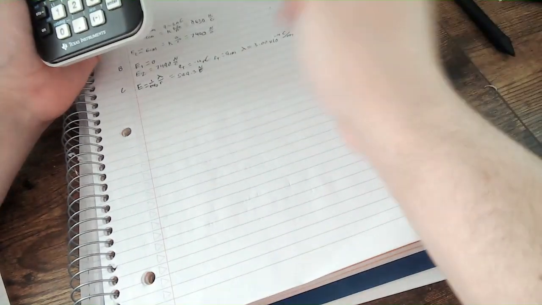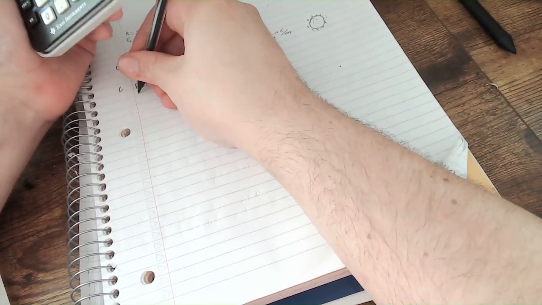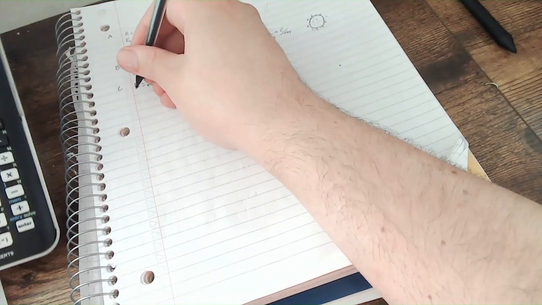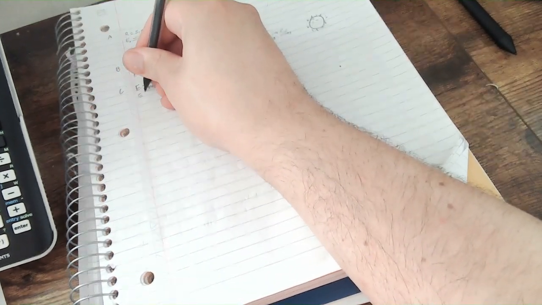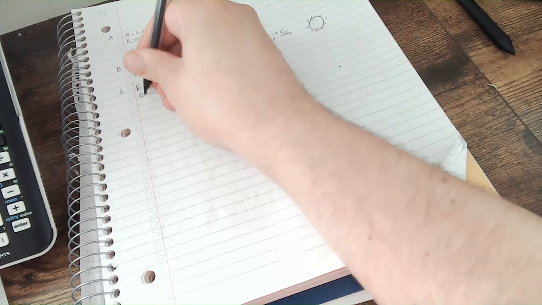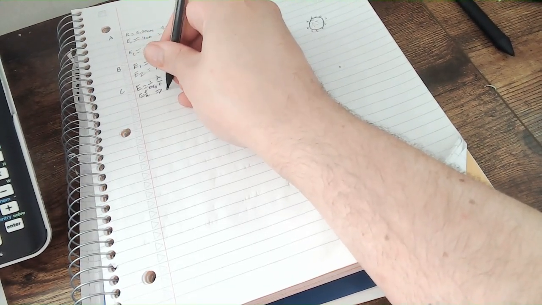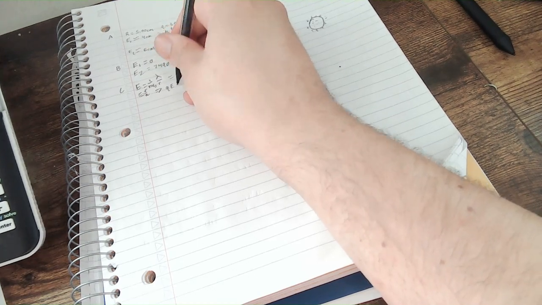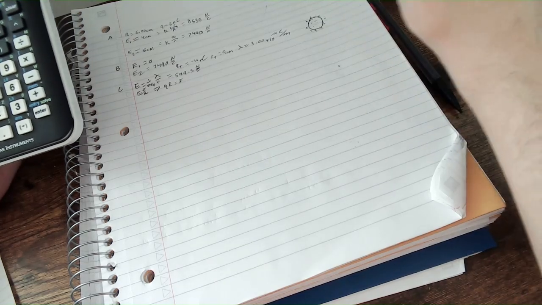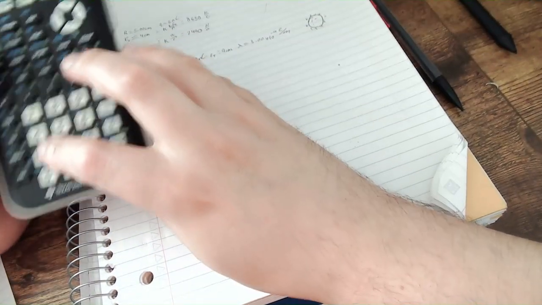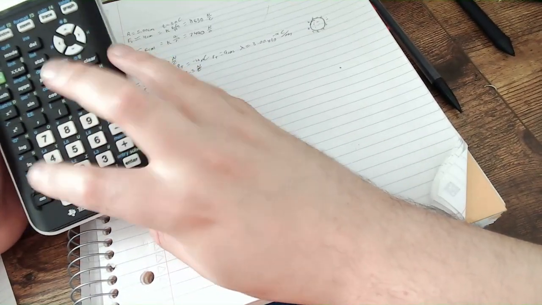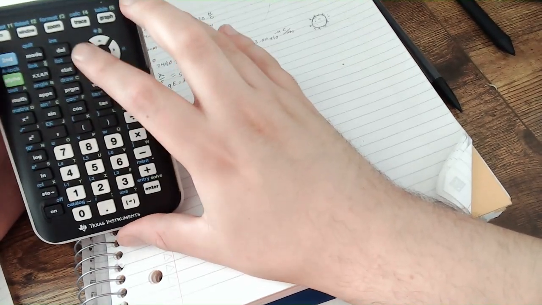Okay, and now if we want to get that back over to force, we'll recall the identity of E equals F over Q, or Q times E equals F. So then we just multiply that against our charge, which is 4 times 10 to the negative 9.